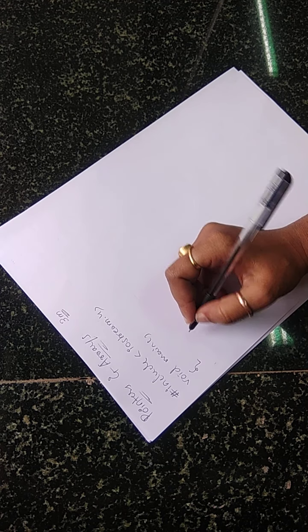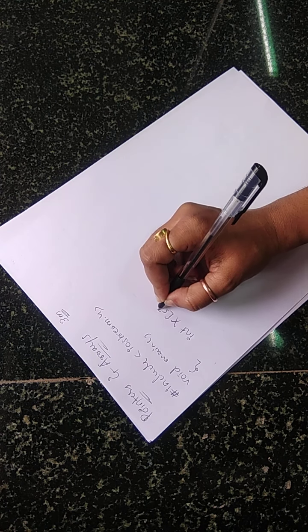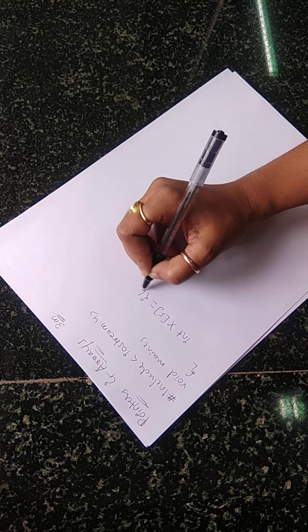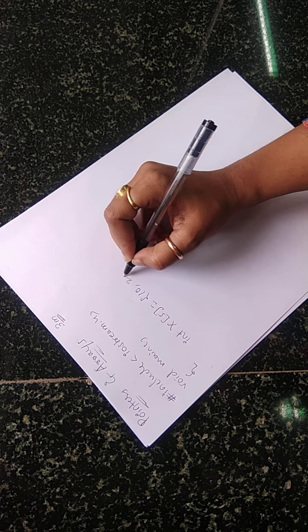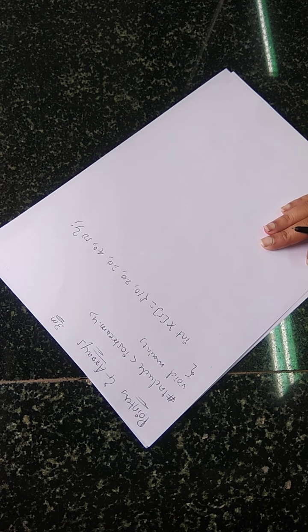Then I'll take the array int x of 5 equals to, and I assign the values here only. So assign 10, 20, 30, 40 and 50, because I had given the size as 5. I'll close it. Now I want to print the values.